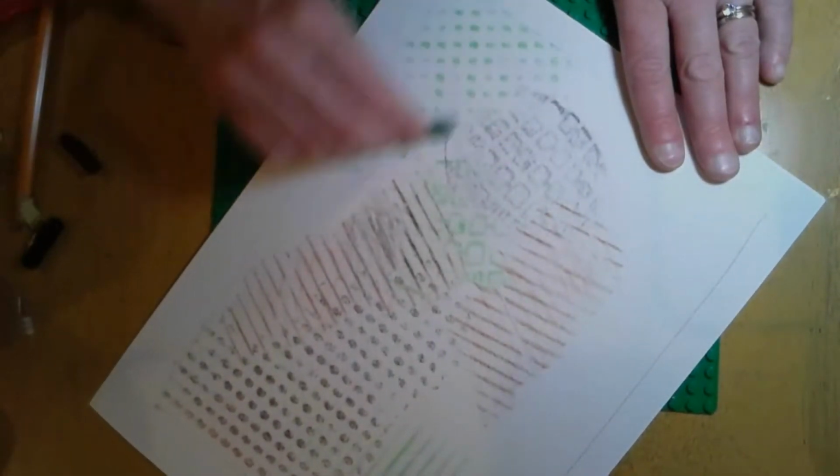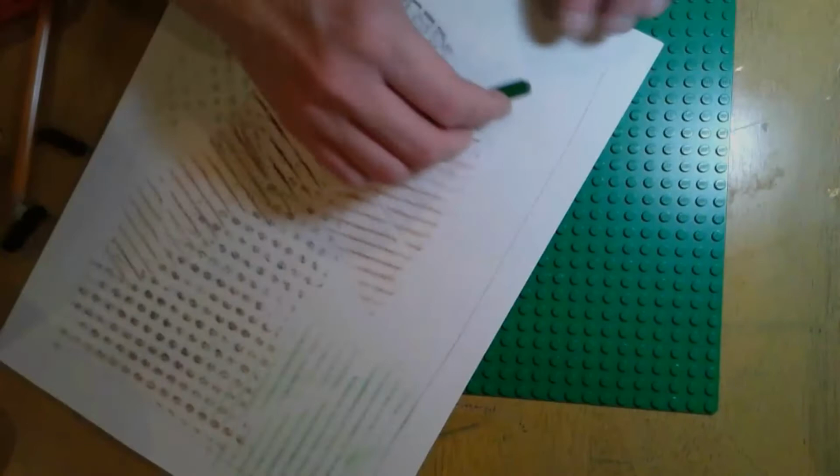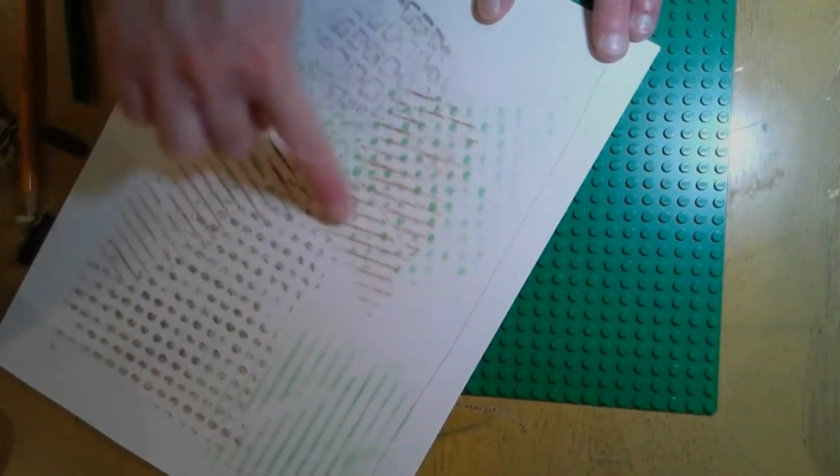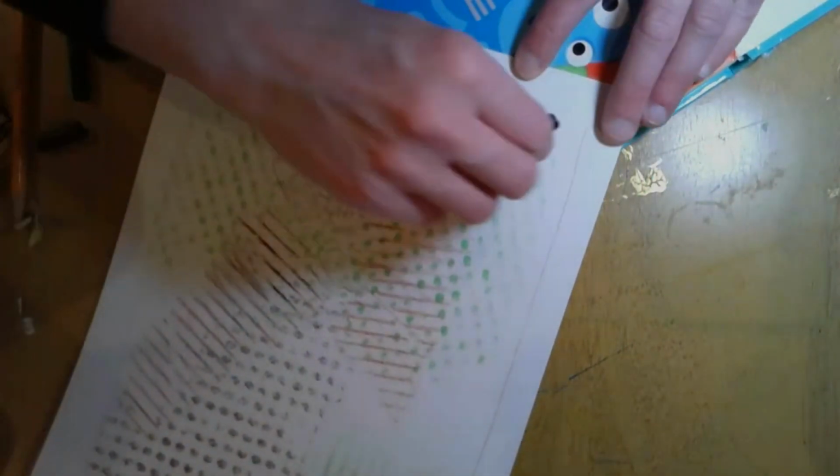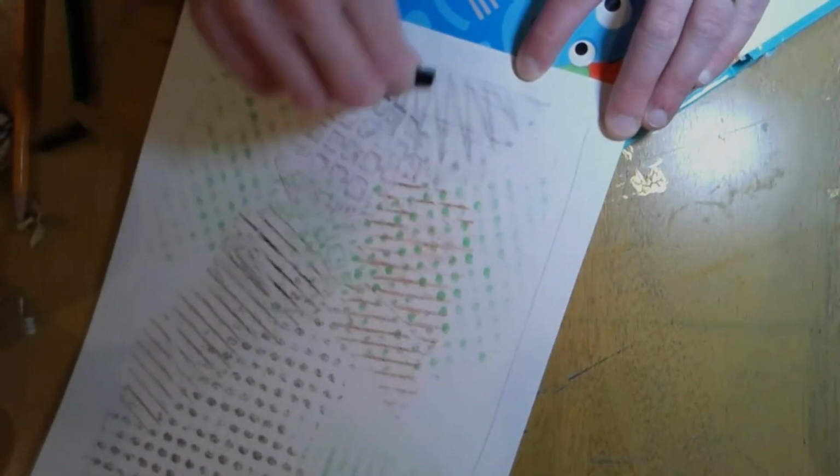Okay. Now, if you want to, an optional challenge is you can layer these textures and layer the color. So look how cool it looks with the dots over the lines there. And I layered 2 colors. So let's see what we can find in this dinosaur book. I'm excited about this. Ooh, that's so neat.